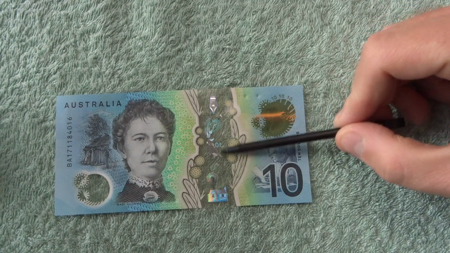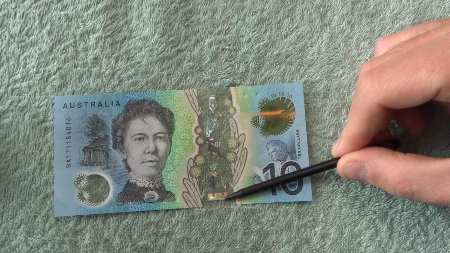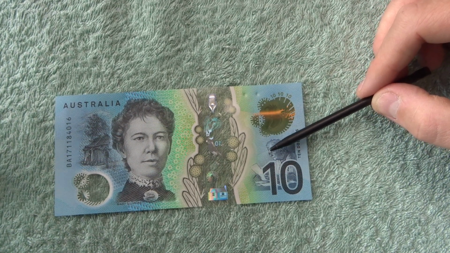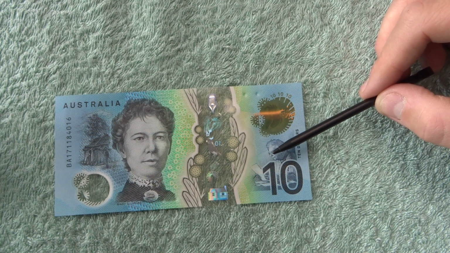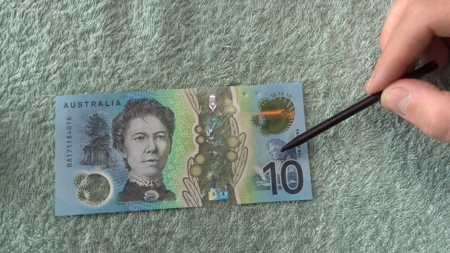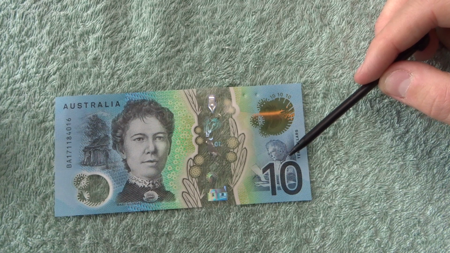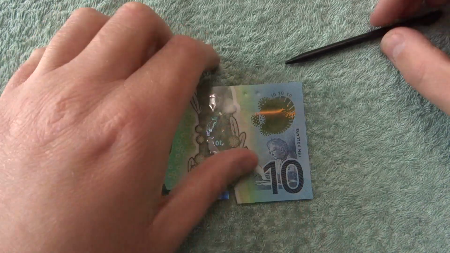Here's the back side, the opposite side of the security window. There's a small portrait down here of someone, and there we go, I found it on the app. It's a portrait of Gilmore at her desk. So that's her when she was older.